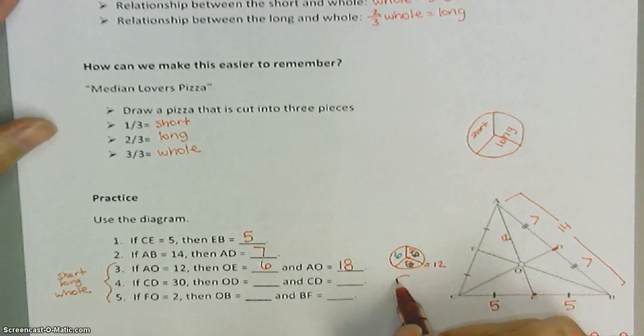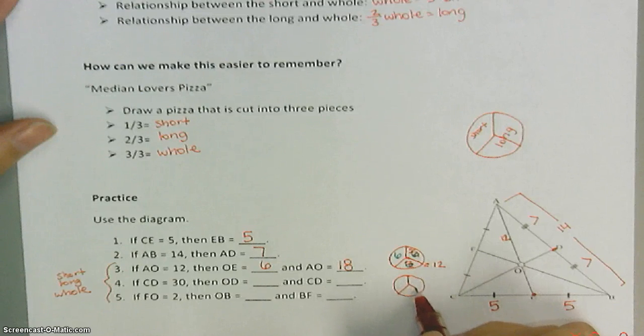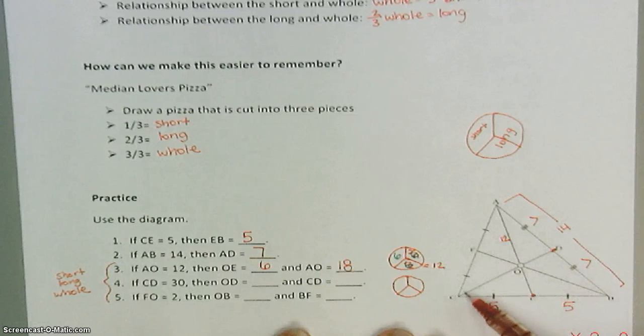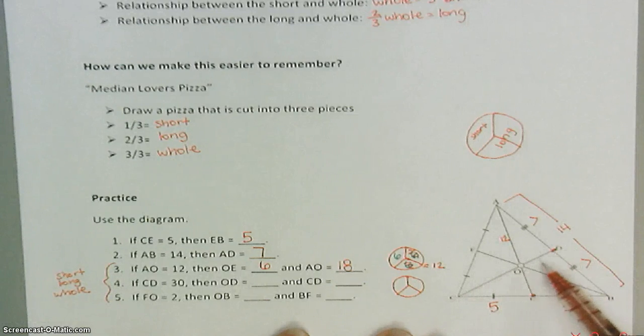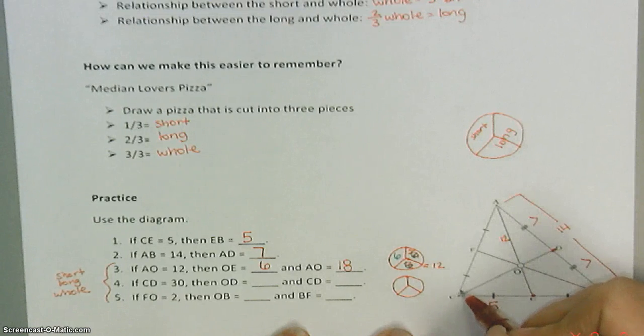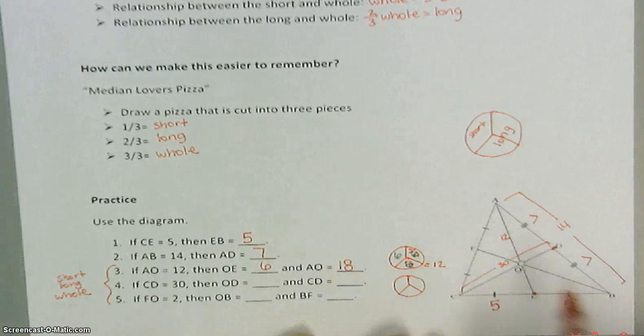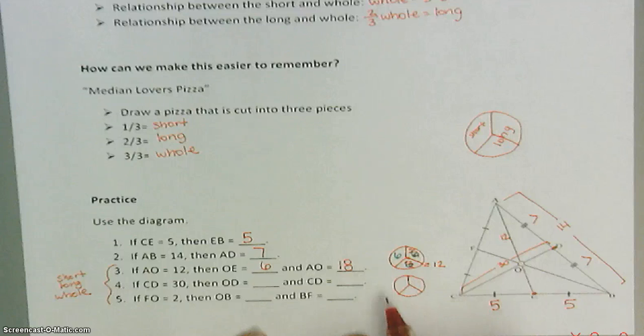All right, let's try it again. Let's draw your pizza cut into thirds. Here we know that CD equals 30. Let's look at CD. CD is the whole. So the whole thing equals 30. Let's see if I can kind of draw that in here. So this whole pizza is 30.